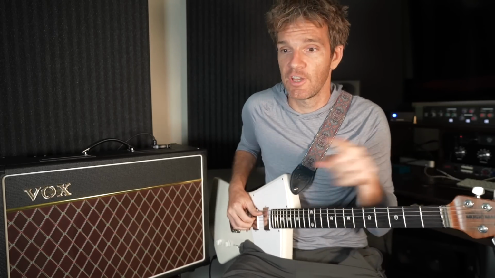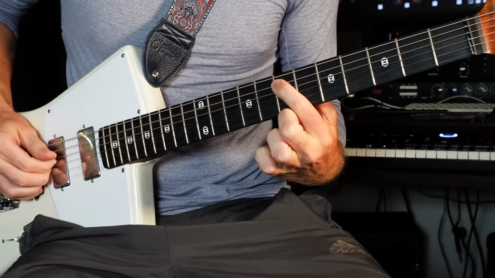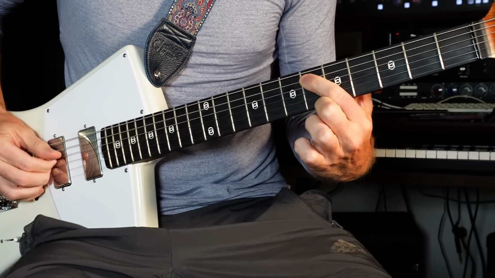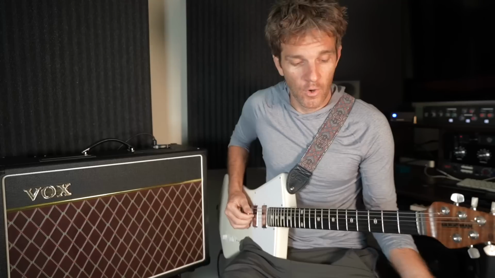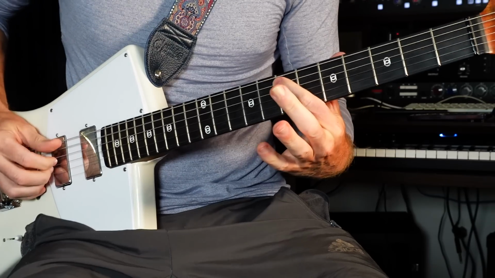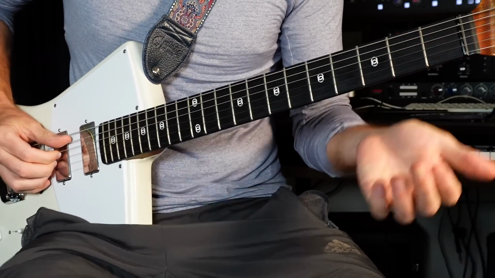This is a great example of seeing it all on one string, because here's the E on the A string, E, 7, 6, 5, 4, or if we talk about the notes, E, D sharp, C sharp, B, A.